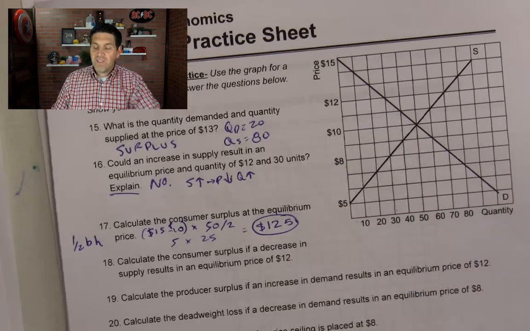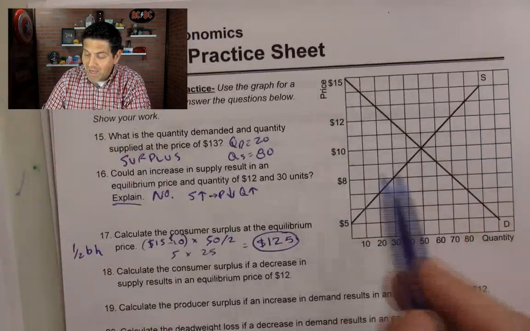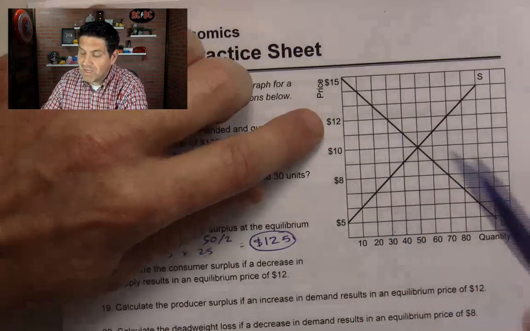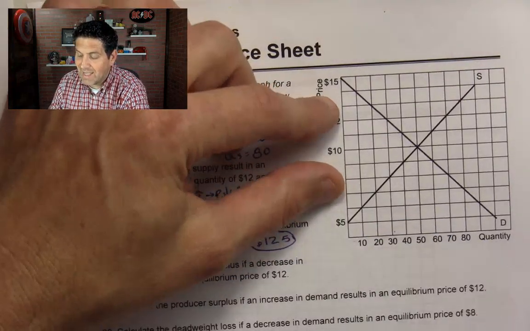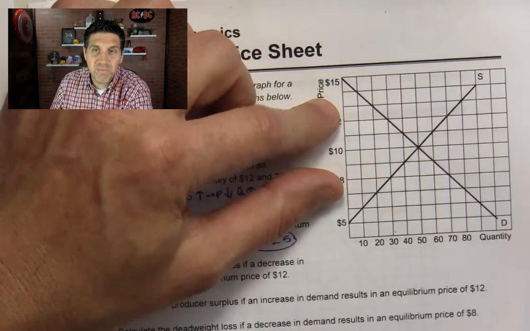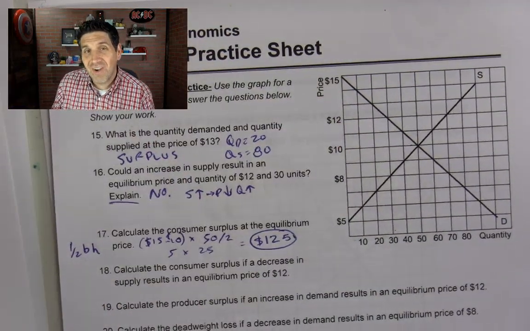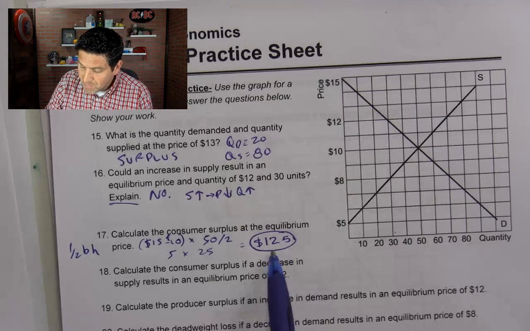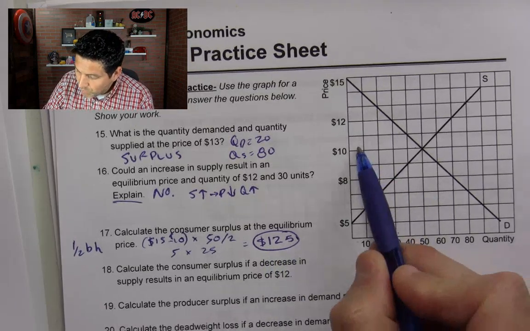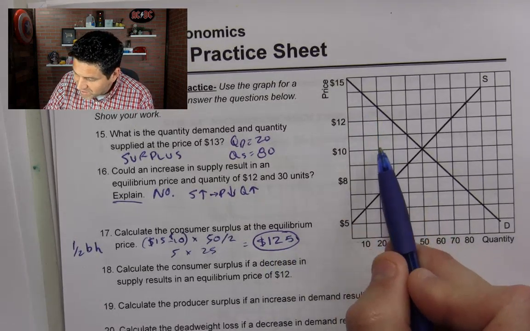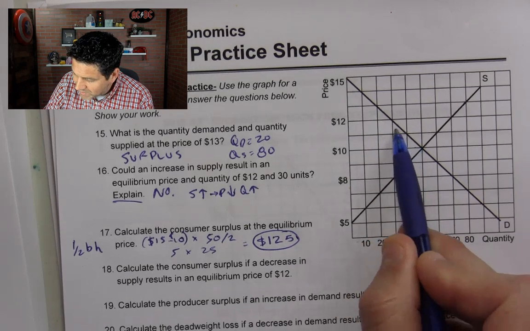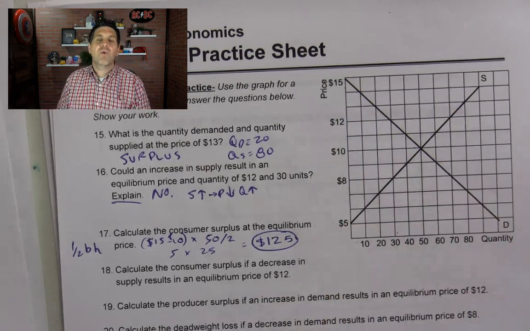Your college professor might not have boxes set up and it might not be this pretty. In fact, you didn't need the number 12 or 8 to answer it. And maybe you wouldn't have all these boxes in the first place. So really don't do it that way, but it's a good way to double check your answer. So we know there's going to be 12.5 boxes here. So 1, 2, 3, 4, 5, 6, 7, 8, 9, 10, 11, 12.5. Okay, 12.5 boxes, we got it.